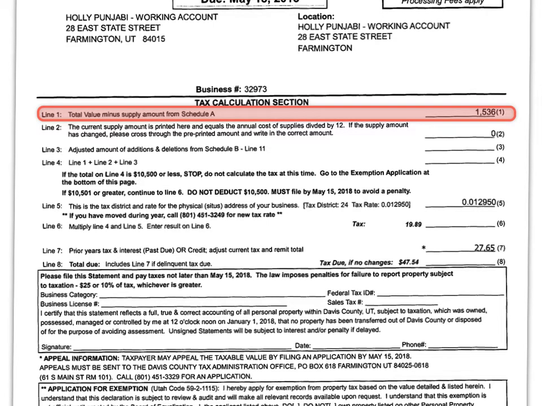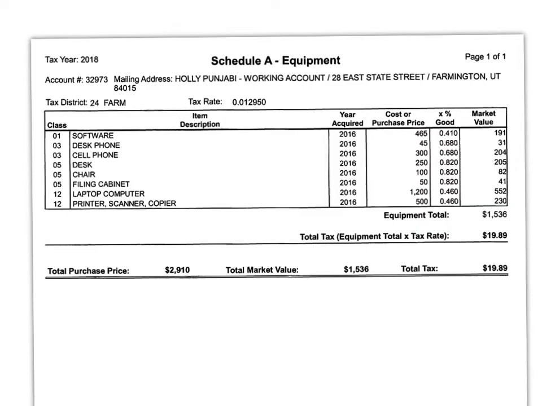Line 1 is the 2017 market value minus supplies based on previously reported assets. Please do not change or alter this amount. This is a sample of a Schedule A. This Schedule A lists all of the assets that have previously been reported. You'll note that the same value of $1536 was the same value that was listed on line 1 of the signed statement.